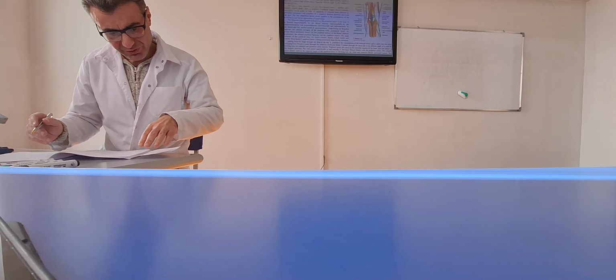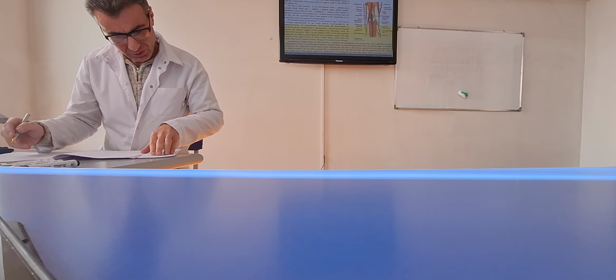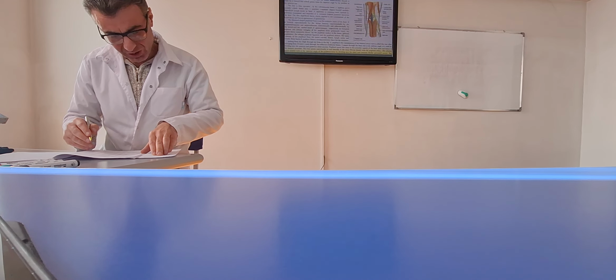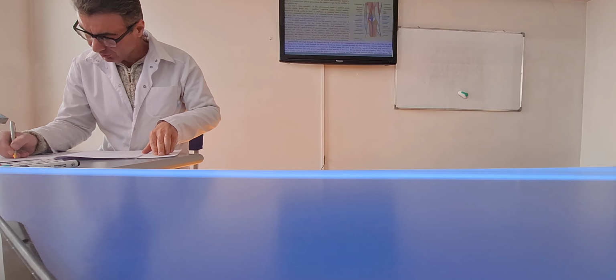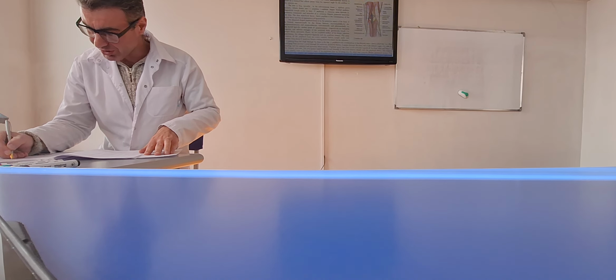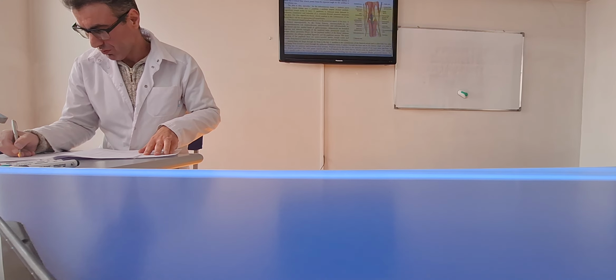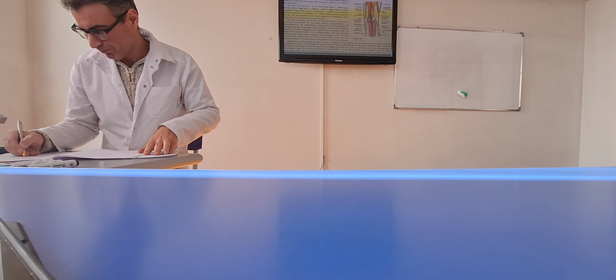Only Ashwin is absent. Roll number 6. Do you have any questions? If not, let's start, guys.